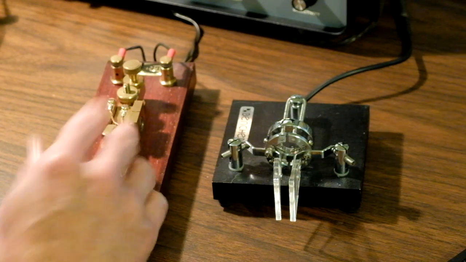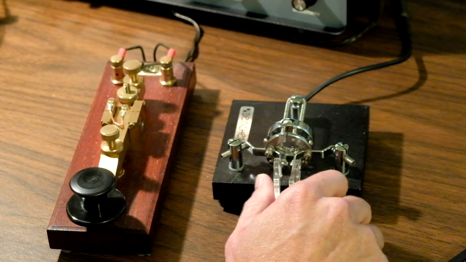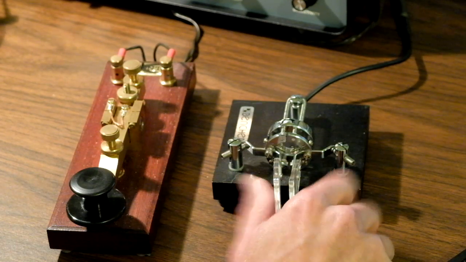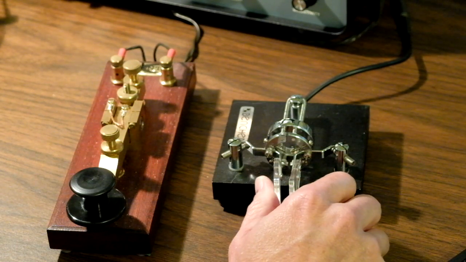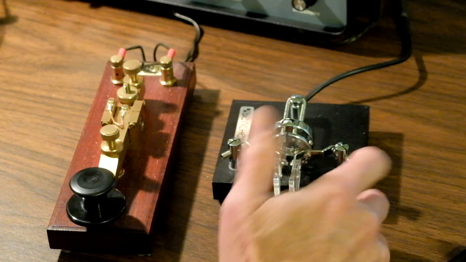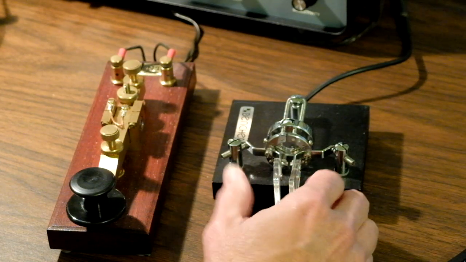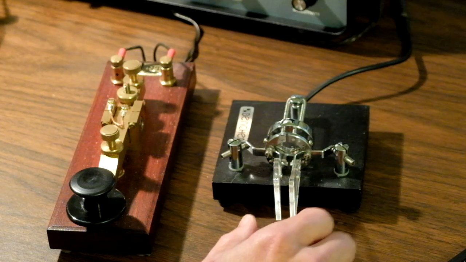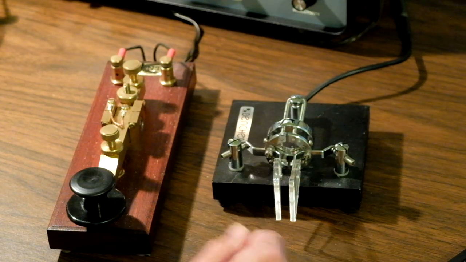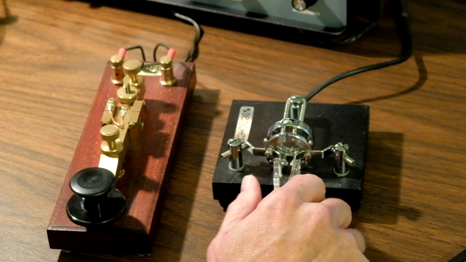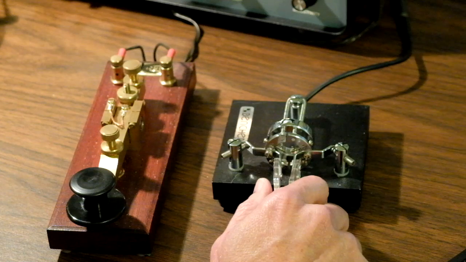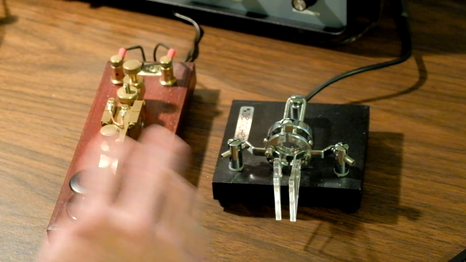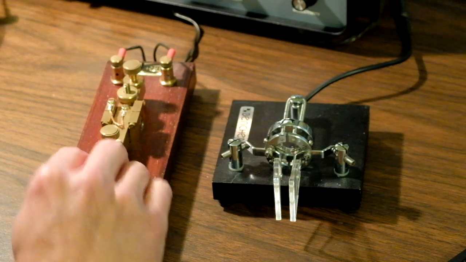H, H, H, H. So I had to know to let go. If I don't let go in time, I'm not sending an H anymore. If I let go too soon, I'm sending an S instead of an H. If I'm doing a character that's got both in it, like a B, I have to know to let go at the right time, as opposed to when you're using a straight key.